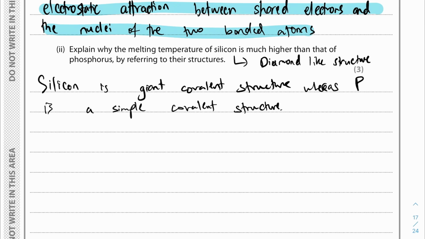Okay, but we haven't talked about why its melting temperature is so much higher, because now we're going to talk about it.